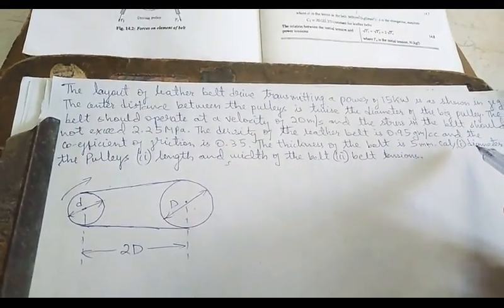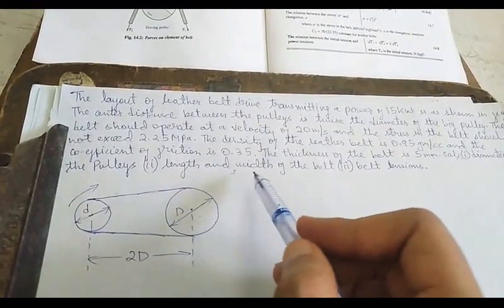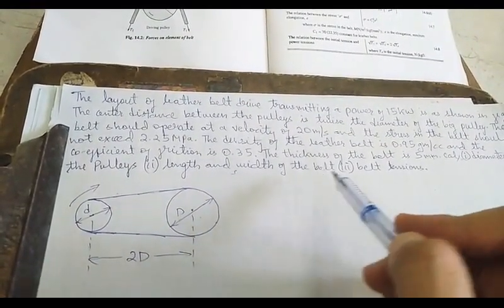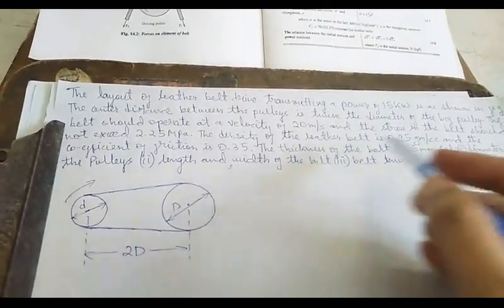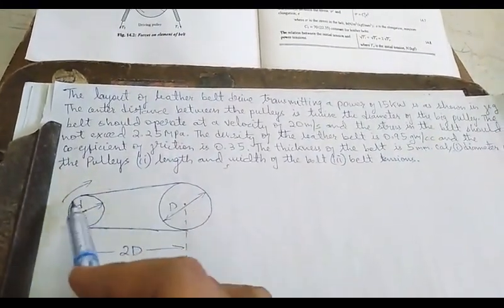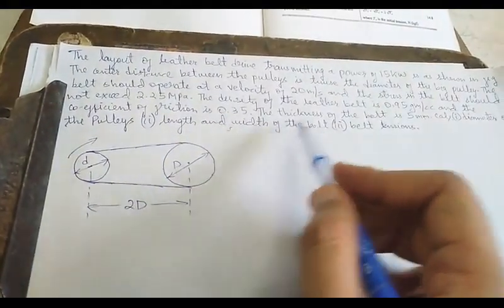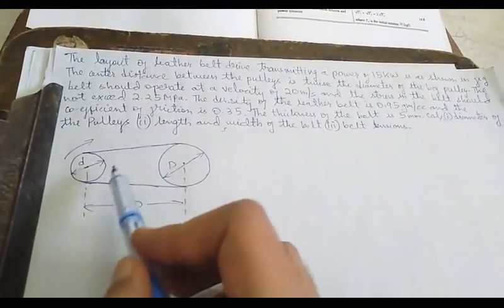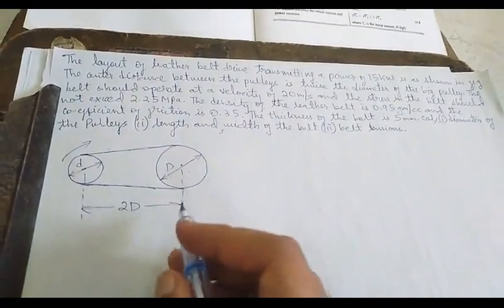Calculate first one, diameter of the pulleys, length and width of belt and belt tensions. So they are asking us to find the diameter of both the pulleys, the center distance, the length and width of the belt, and the belt tensions T1, T2.